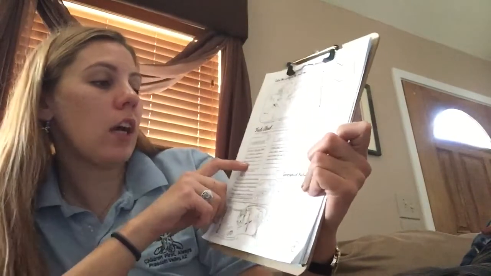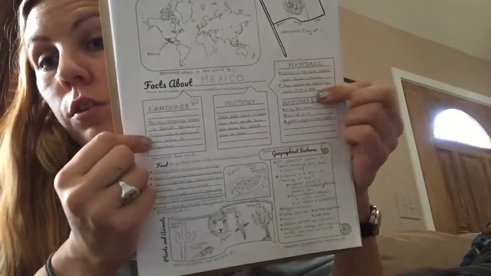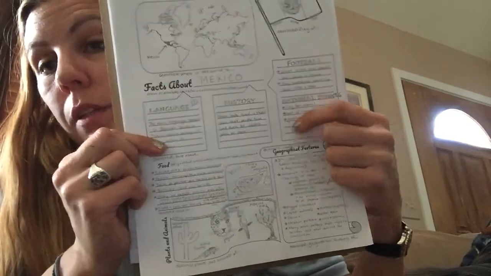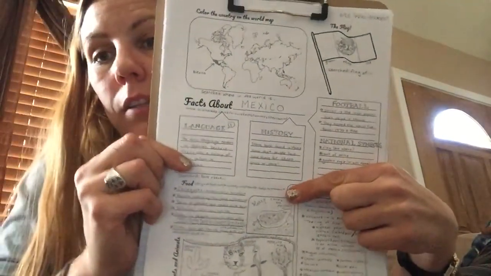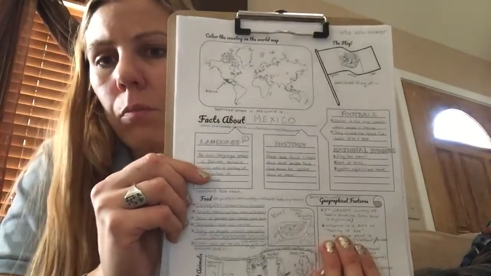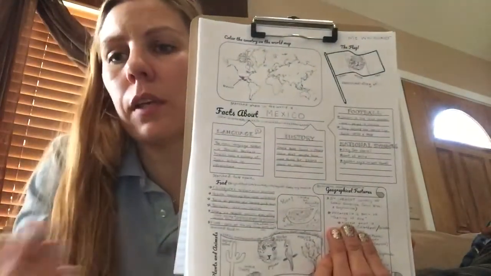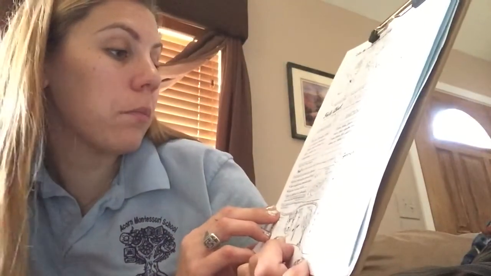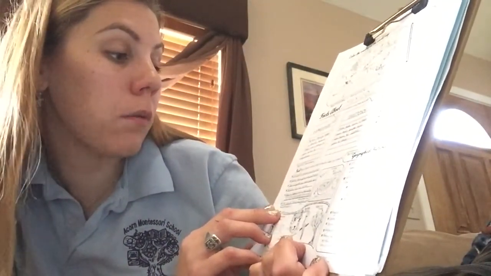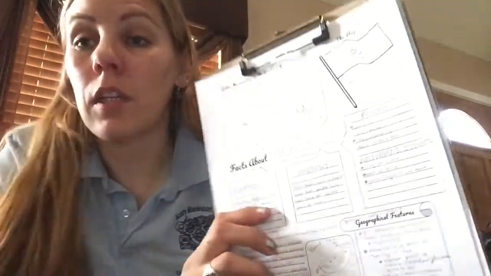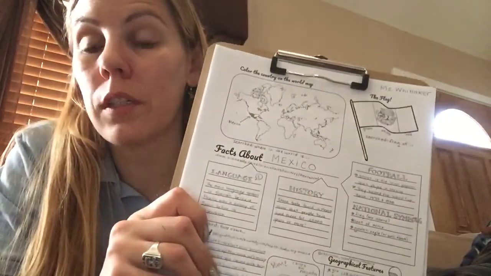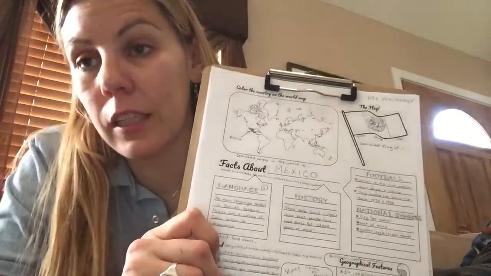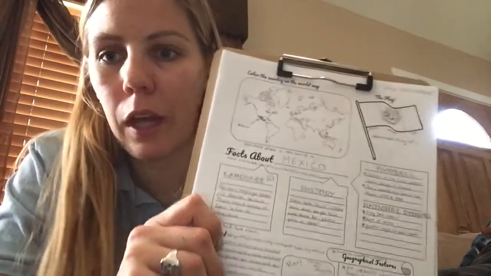And then for facts, there are 3 sections, so you should have 3 different topics. I put a 4th one because I had lots of space left. It doesn't have to be language, history, and sports. It could be any 3 fact things that you find out. So for me, I put language. The main language spoken is Spanish because Mexico was a colony of Spain before its independence. There are still native languages spoken in some areas, and obviously it's a different dialect than in Spain. I think we all know that.